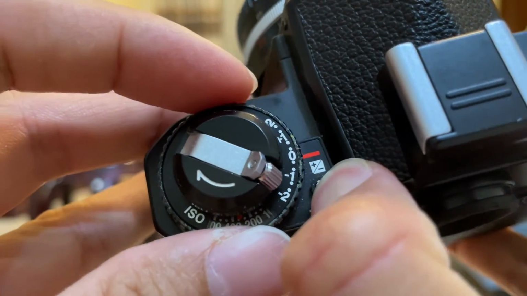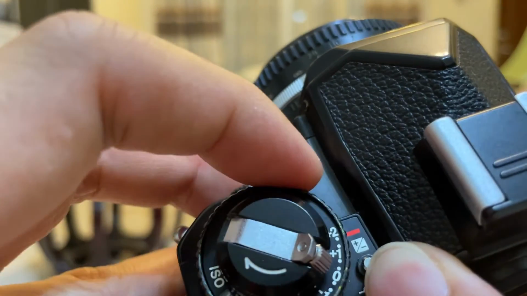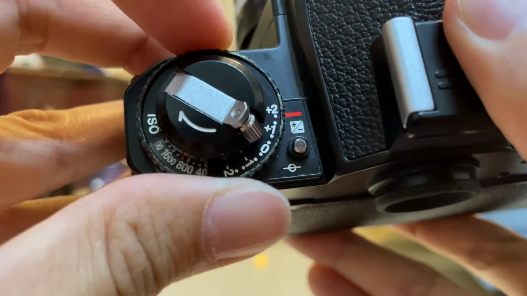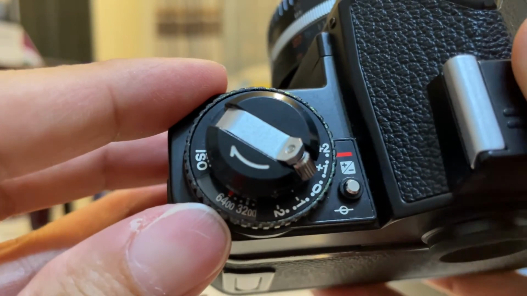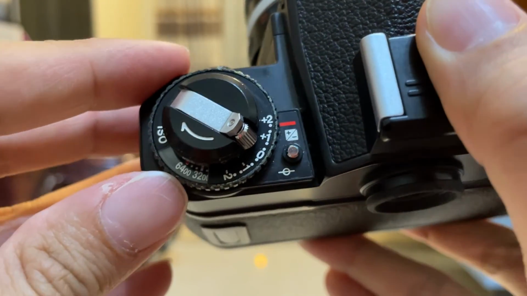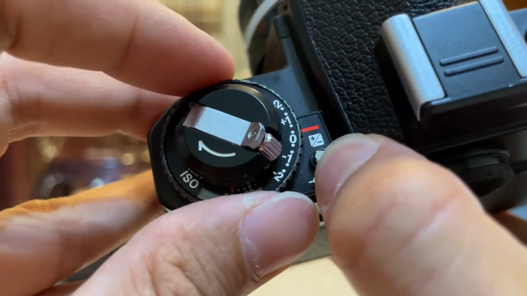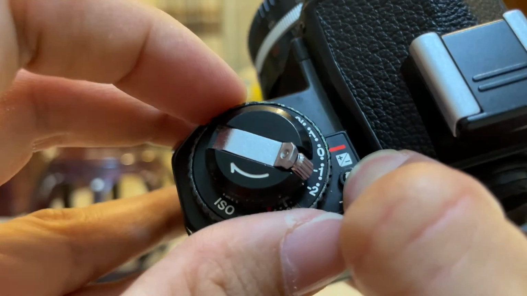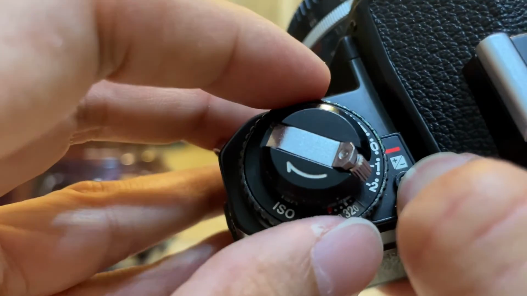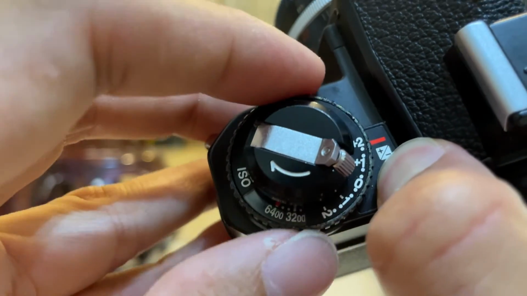So if your film, okay, I'm going to show you the maximum ISO that you can shoot with for this film. So if you choose 6400, the highest ISO film, the plus 1 and 2 will not work. Although you can still set it to plus 1 and 2, your camera will not actually compensate the exposure for you for plus 1 and 2.